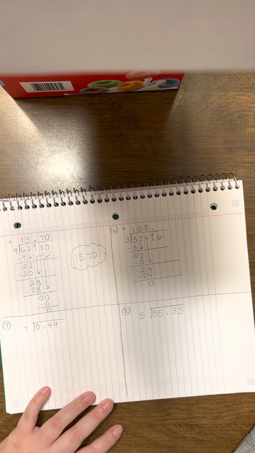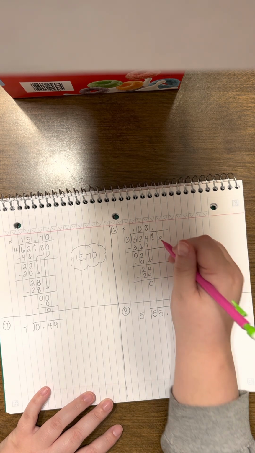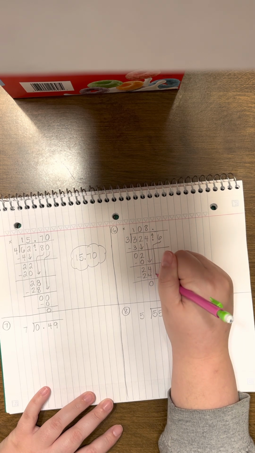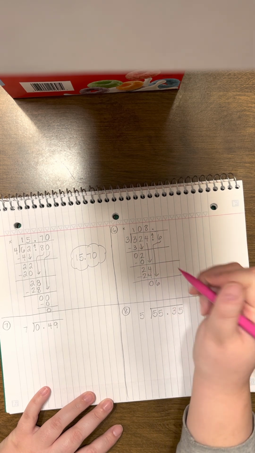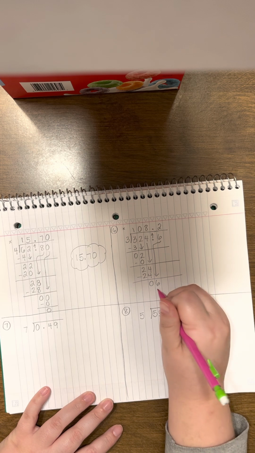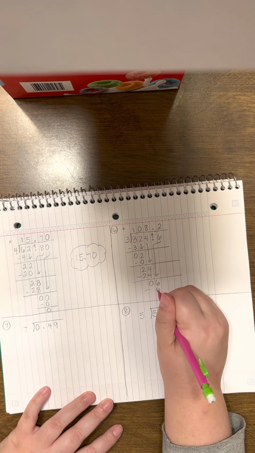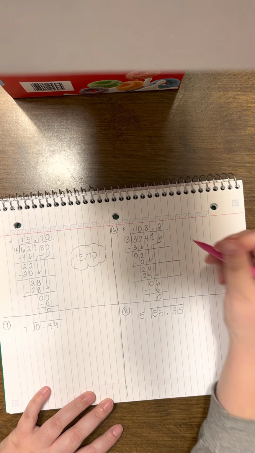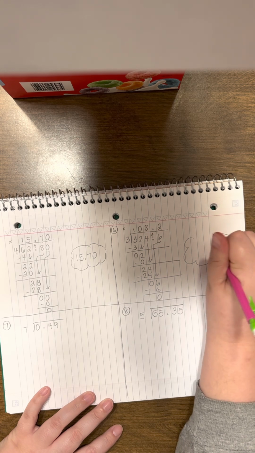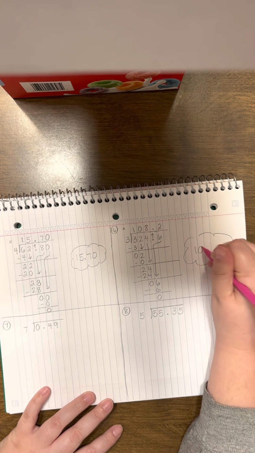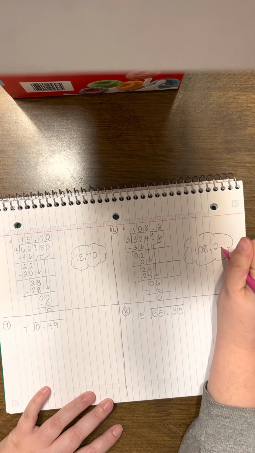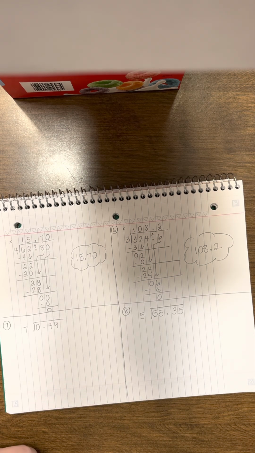And if you stop here, you're not done because I still have the 6. And 3 divides into 6 2 times. 2 times 3 is 6. I'm left with 0. So my quotient is, for number 6, 108.2, or 108 and 2/10.